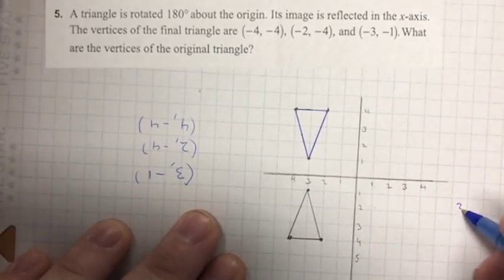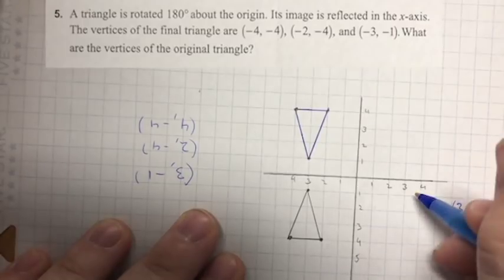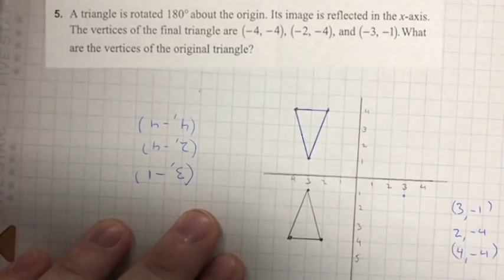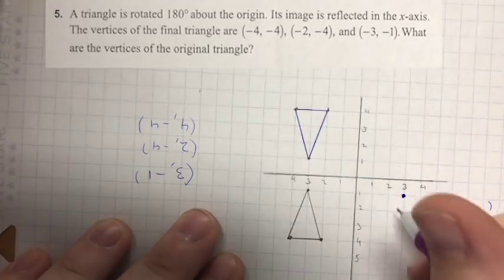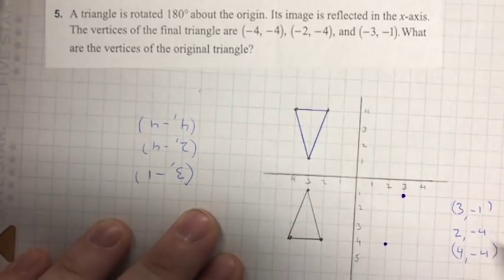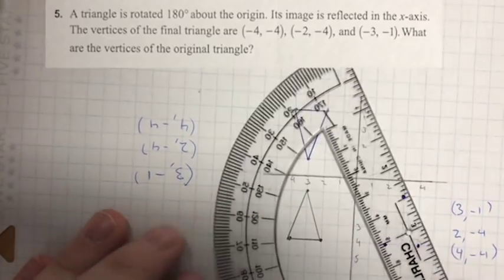We know that it's going to be 3 and -1. We know it's going to be 2 and -4, and we know it's going to be 4 and -4. So let's plot those. 3 and -1, let's do a different color, would be here. 2 and -4 would be here, and 4 and -4 would be here. And now we can draw it.